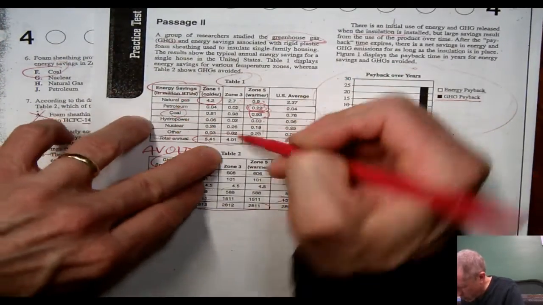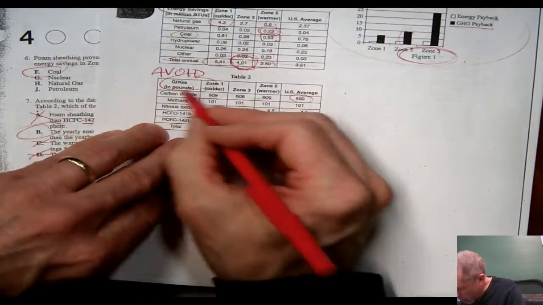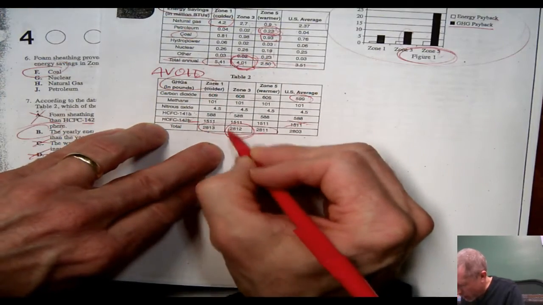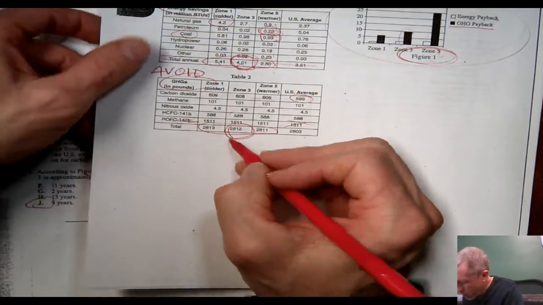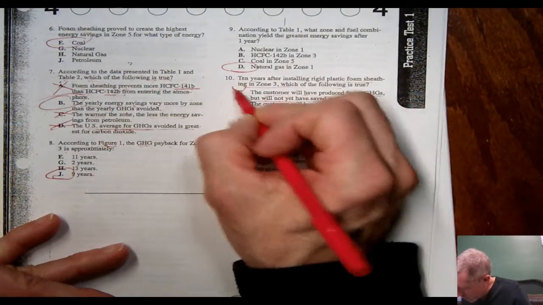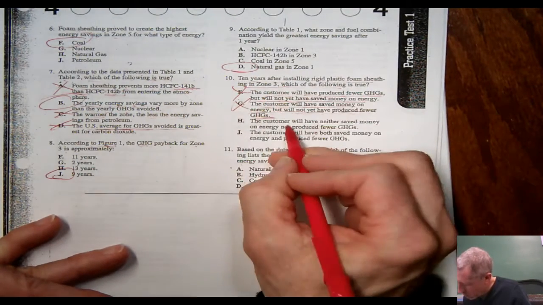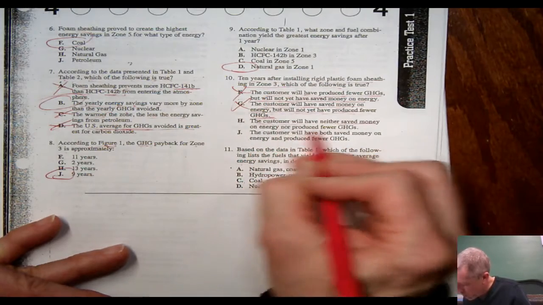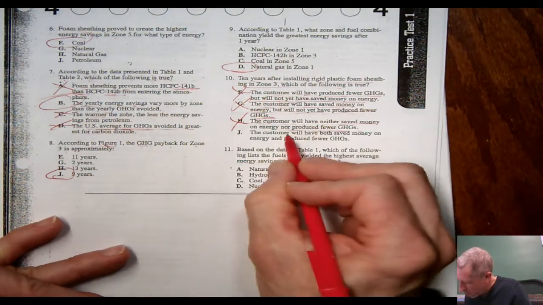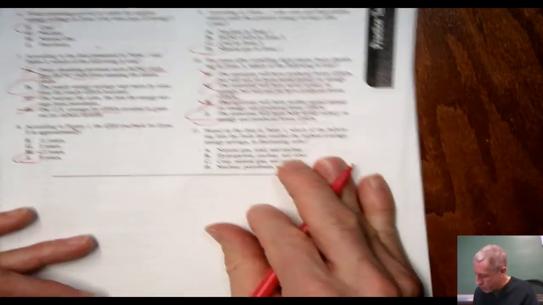So it looks like I have energy savings and I've also got GHGs avoided. So I have both of those. So not saved. So not F. They've saved money but not yet produced fewer. No, that's not true. I really am looking for both. Neither saved money nor produced. No, not that. The customer will have saved money and produced fewer GHGs. Yes, J seems to be correct there.